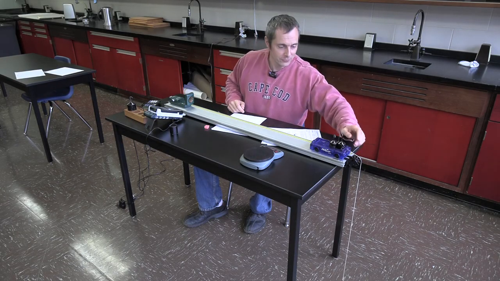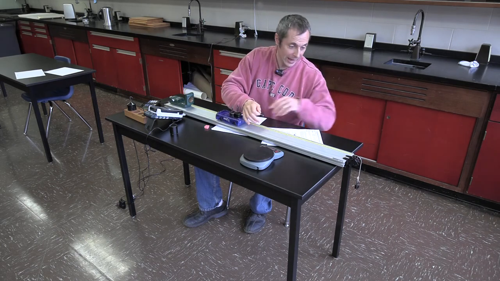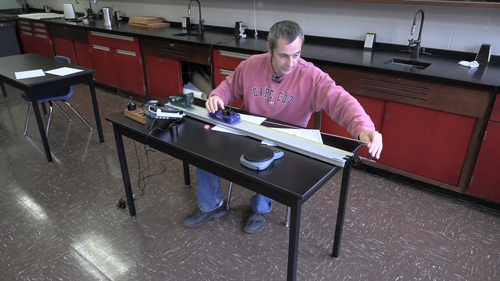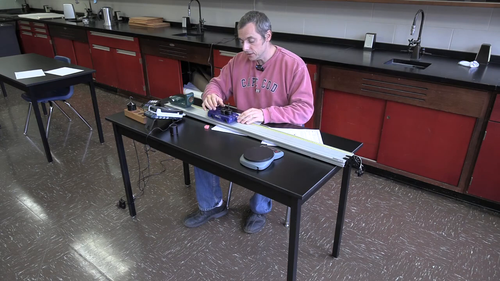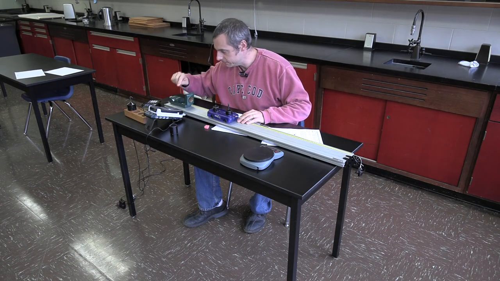Now let's move on to 50 grams. So to the 40 already hanging, I'm going to add another 10. Now I got 50 grams hanging over here, and we should observe even more acceleration. So let's get the motion detector started.